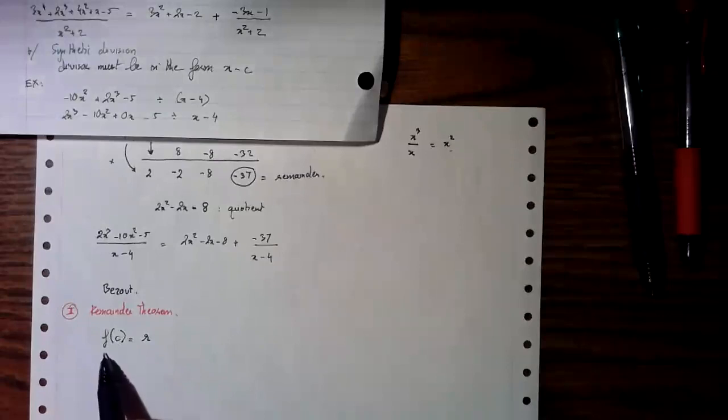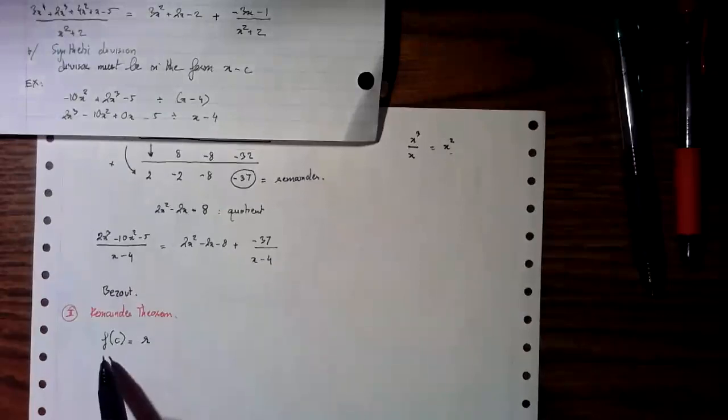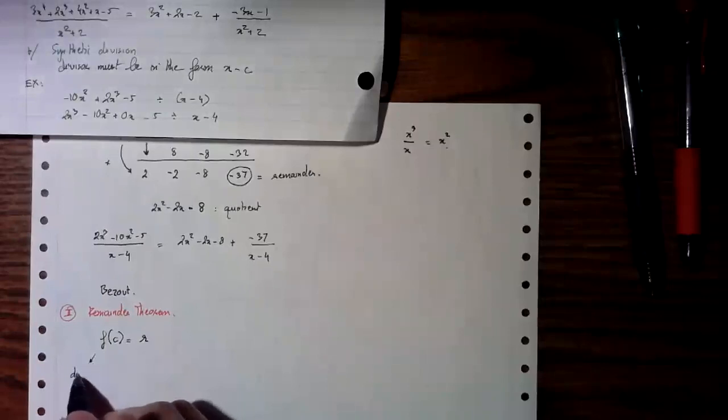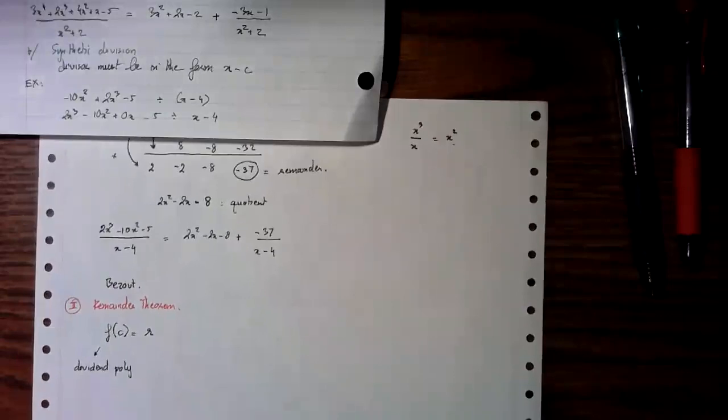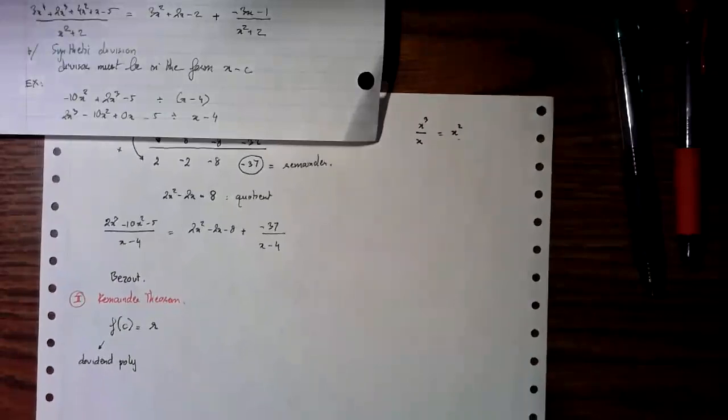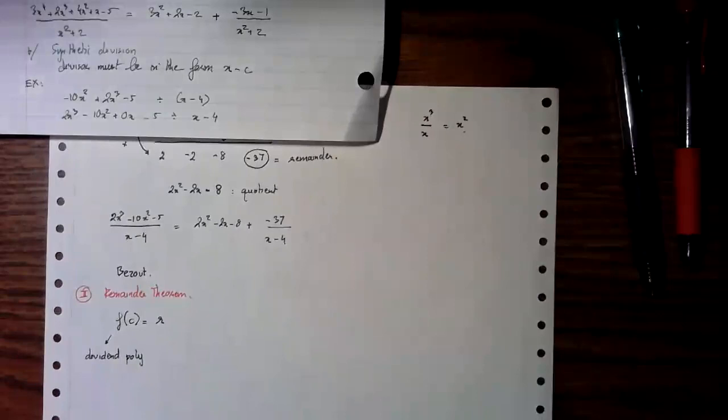F is the original dividend polynomial, c is the input and r is the output.